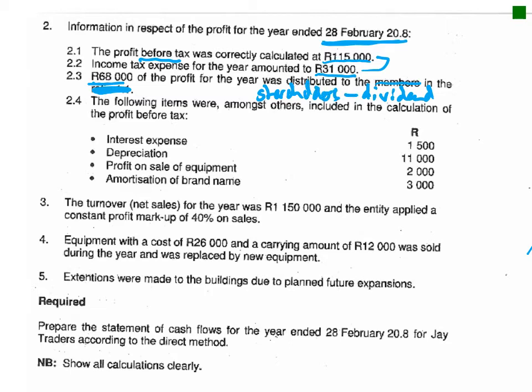And then the following items were included in the profit before tax. Interest expense we have to show separately on the statement of cash flows. Depreciation is a non-cash item. The profit on sale of equipment, if you remember the profit on sale of equipment account, the profit is not a cash amount. It's the amount you receive for selling the item that's a cash amount. But we're not going to do that now. We'll do it when we do section 2 of the cash flow statement, where we look at cash flows from investing activities.